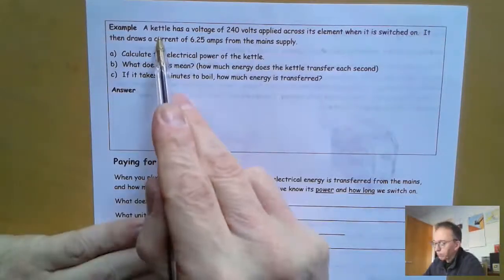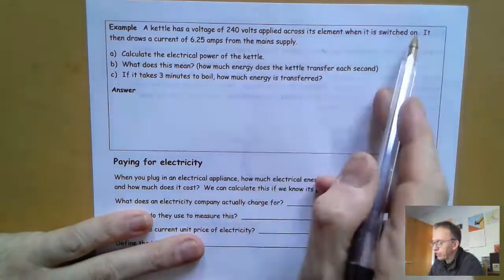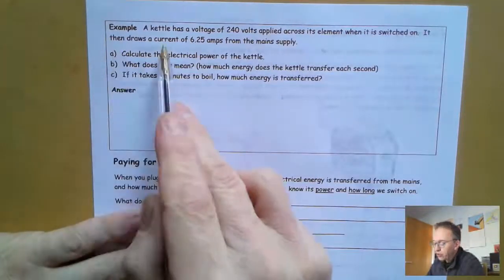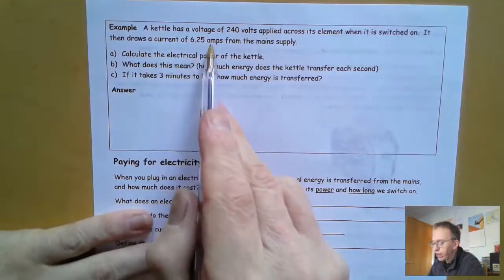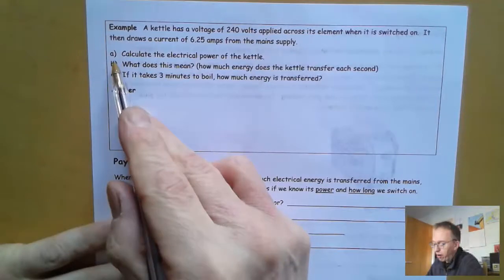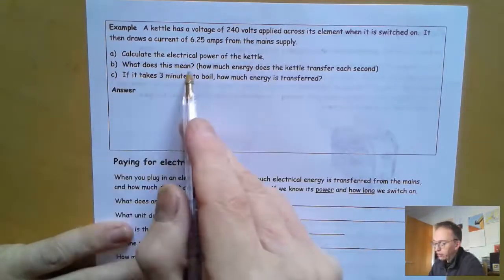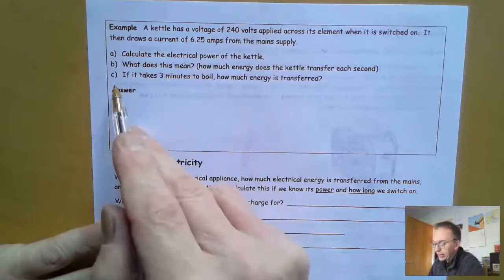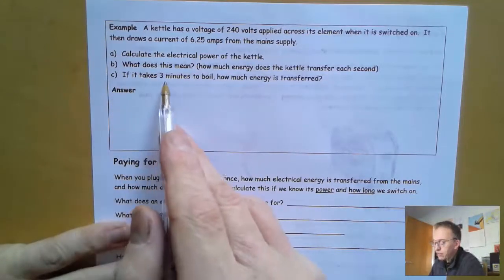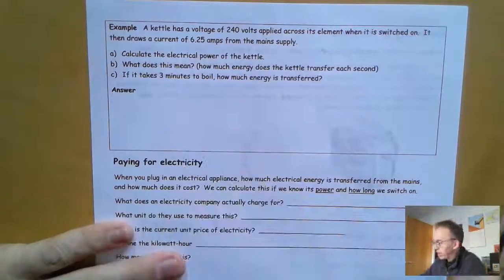A kettle has a voltage of 240 volts applied across its element when it's switched on. It then draws a current of 6.25 amps from the mains supply. So, can we, part A, calculate the electrical power of the kettle, B, say what that means, and C, if the kettle takes 3 minutes to boil, how much energy is transferred? Okay, well, let's take the first bit first.